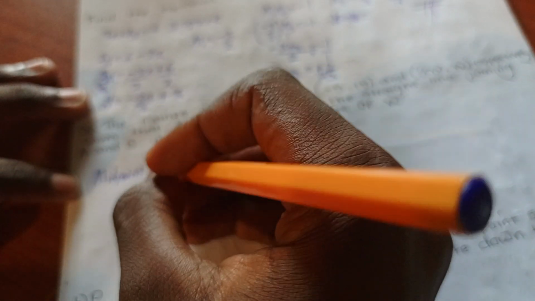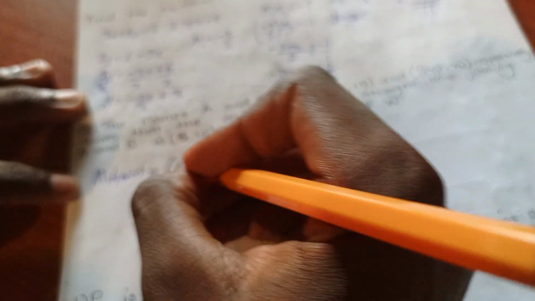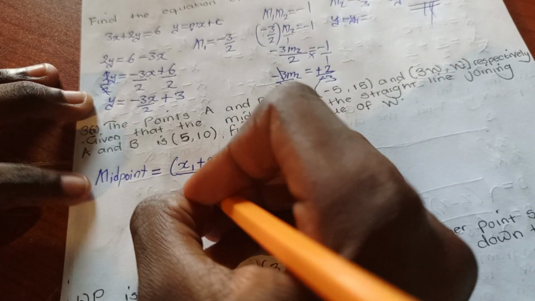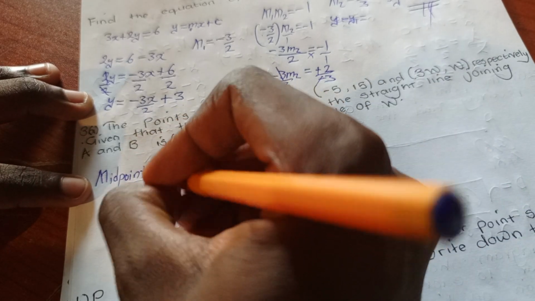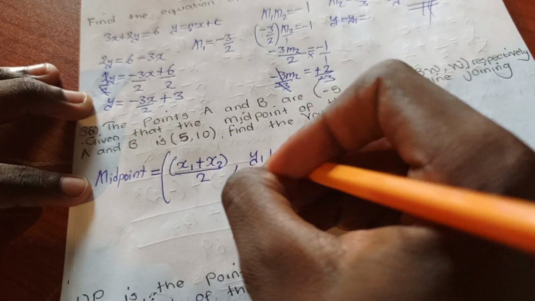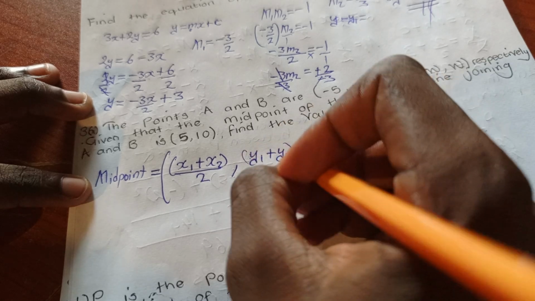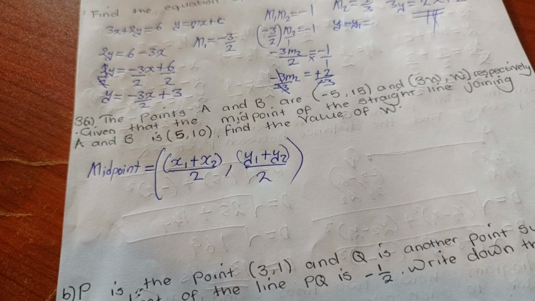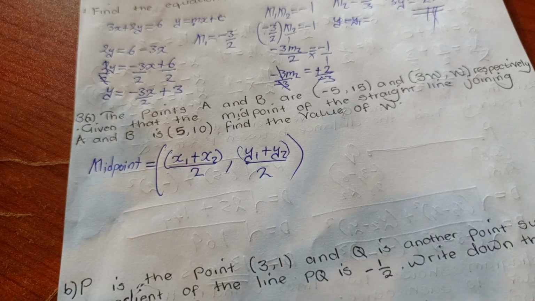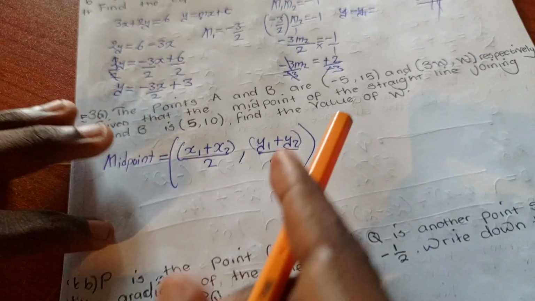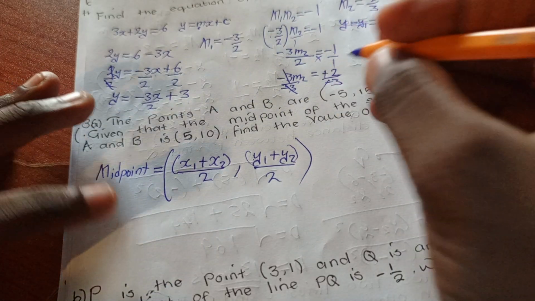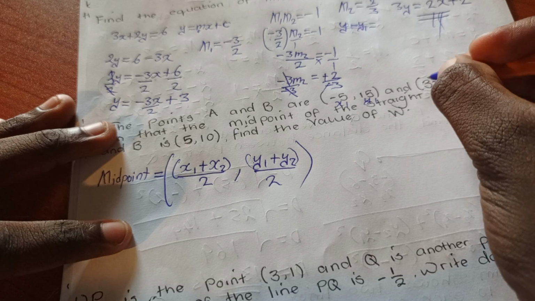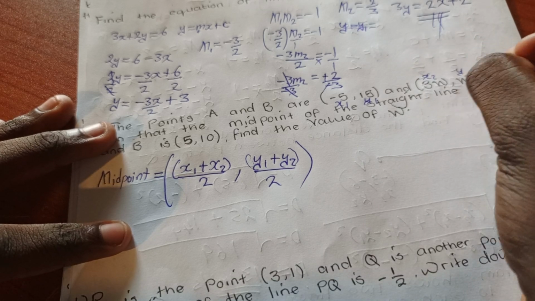is equal to x1 plus x2 over 2, comma y1 plus y2 over 2. So our midpoint they've given us is 5, 10. And then the values there, so we can label the values there. So this is our x1, this is our y1, and this is our x2, and this is our y2.